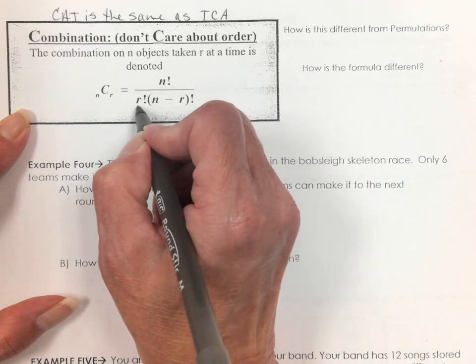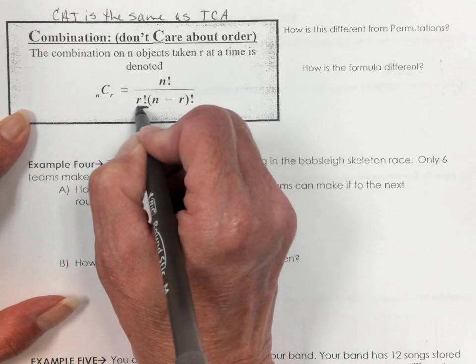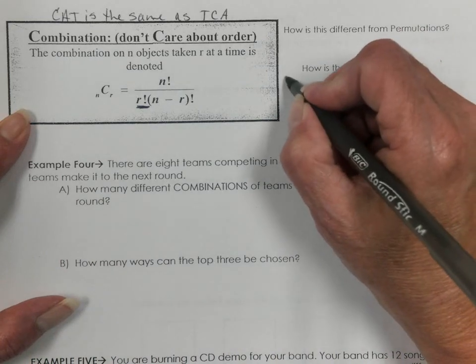And the formula is different right here. We're dividing by that selection.